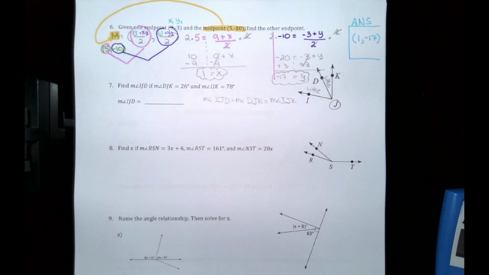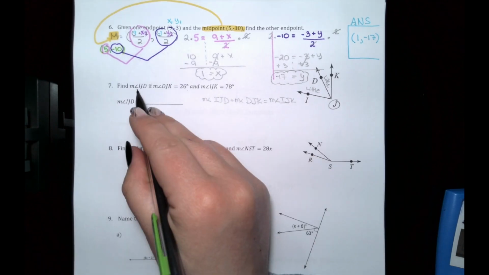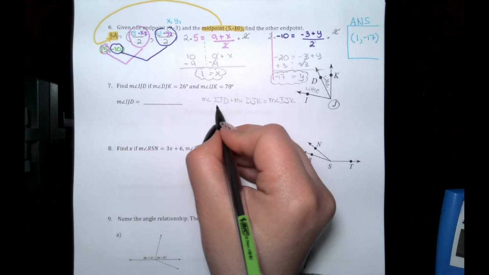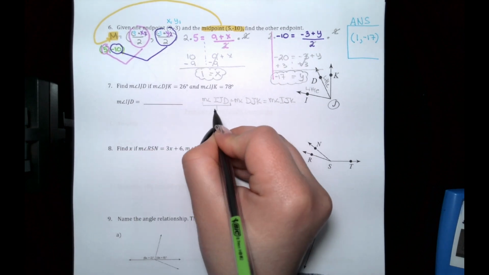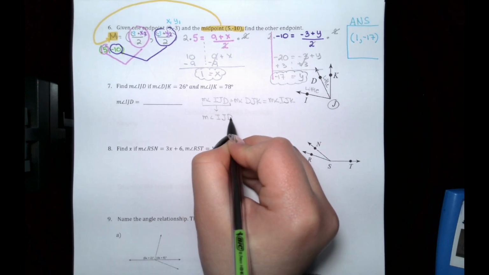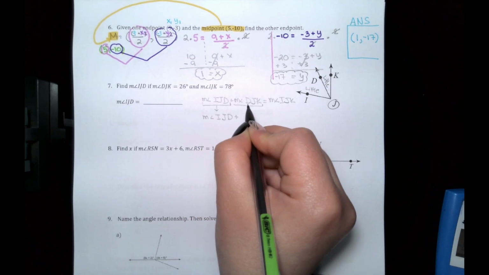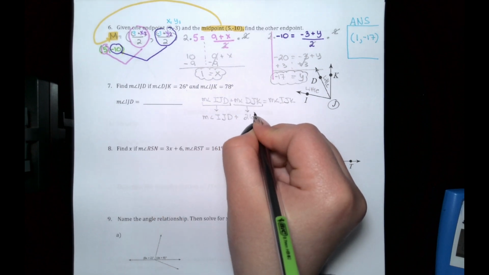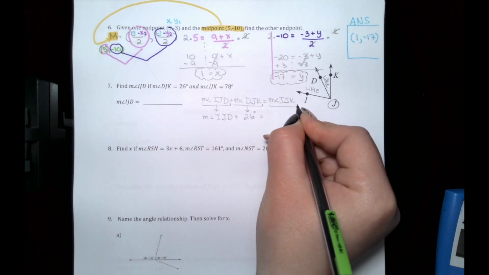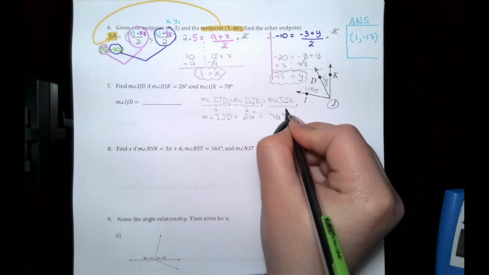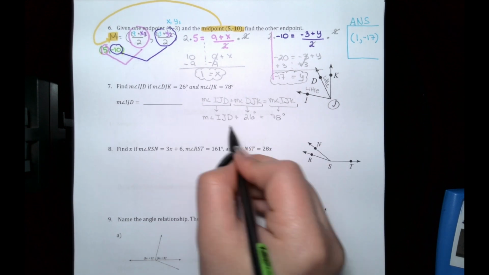And then you're going to fill in the given information. So IJD is unknown, so we're just going to copy that. The measurement of angle IJD plus the measurement of DJK, DJK is 26 degrees, equals the measurement of IJK is 78 degrees. So this right here is your setup.